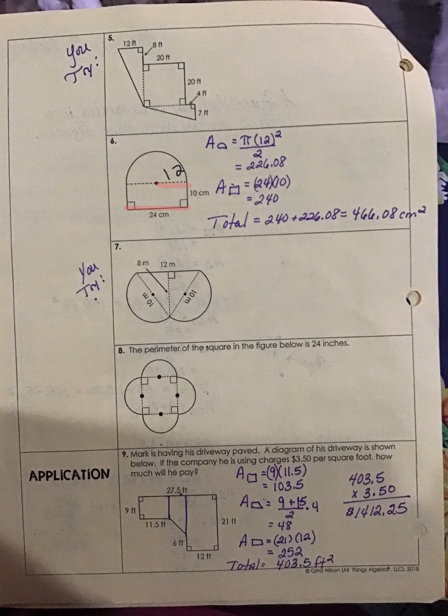$1,412.25. I want you to try the you try, and then we'll go over them in class.